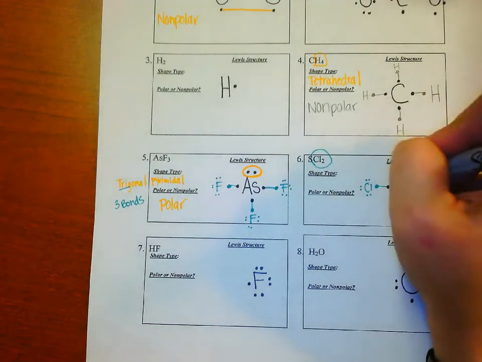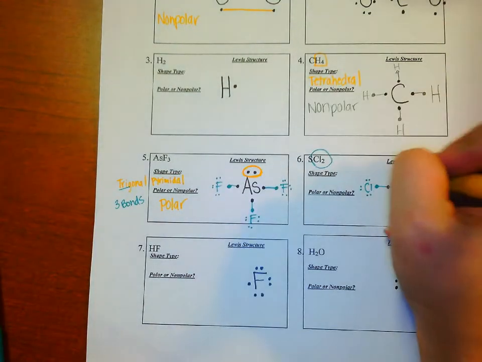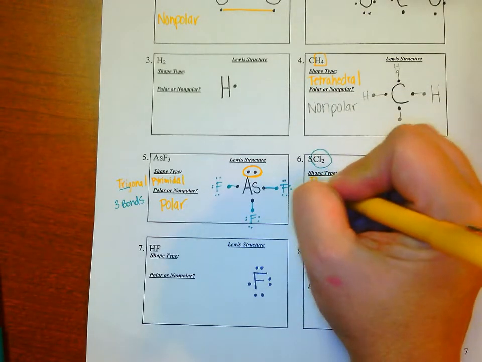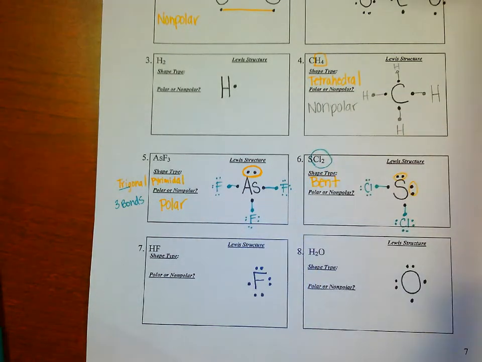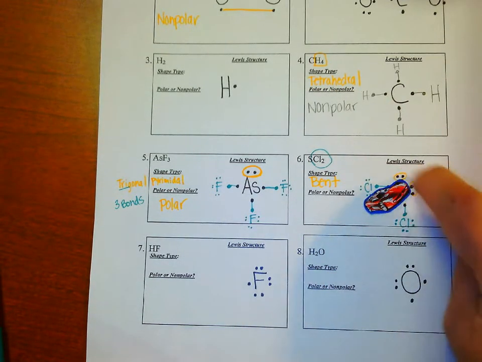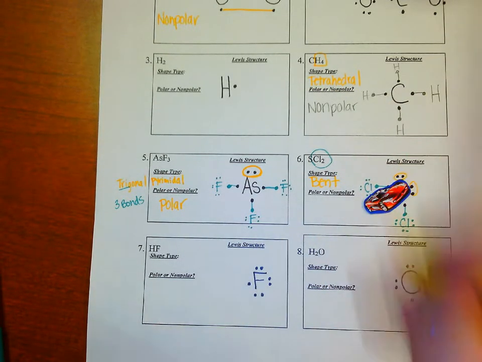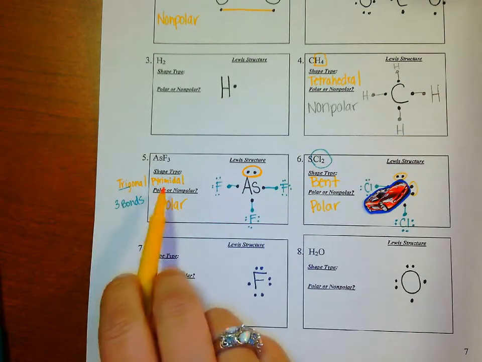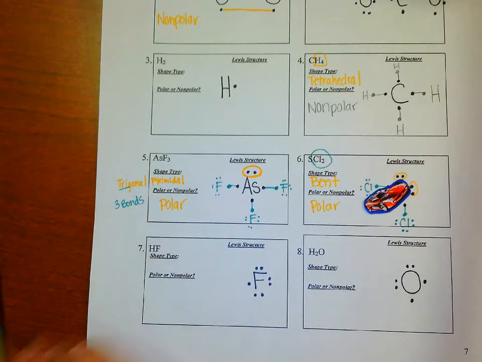You can see that these lone pairs are going to bend the molecule. So this is actually called bent. It's the same shape that water is. And if you cover up that central atom, it has lone pairs on the center atom, so it's definitely polar. Bent molecules and trigonal pyramids are always polar.